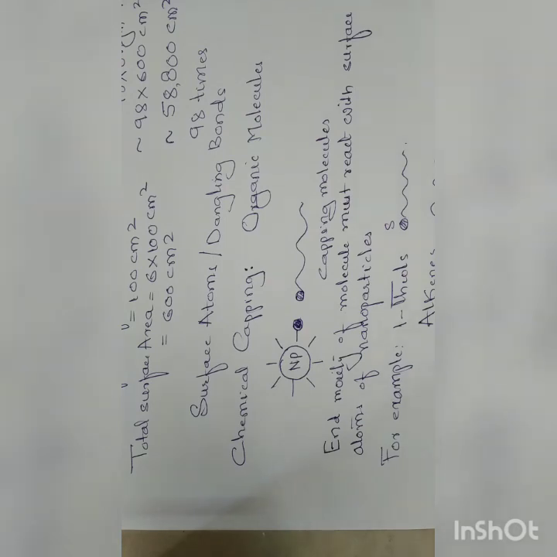Capping is very important to impart stability to nanoparticles. Capping is also important to make the nanoparticles more functional. In fact, it is a very interesting topic, and a lot of research is going on to create the desired or the required kind of nanoparticles.